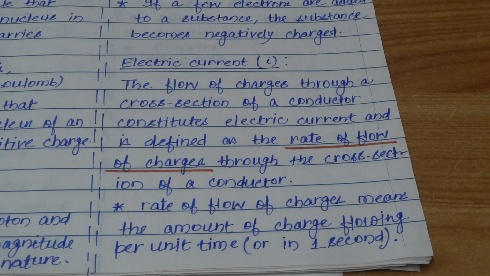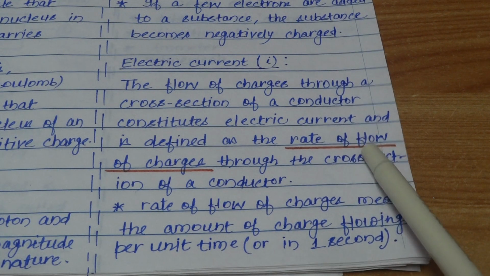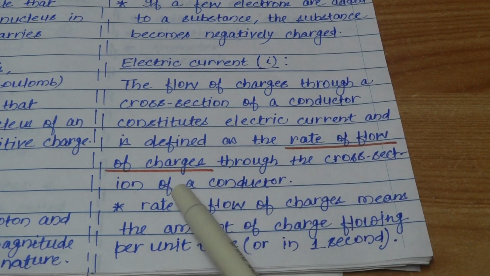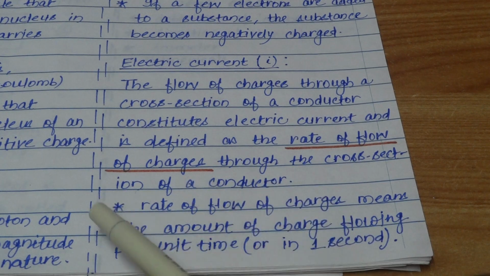And its definition is mathematical definition. So, electric current is defined as the rate of flow of charges through the cross-section of a conductor. The rate of flow of charges through the cross-section of a conductor is called electric current.